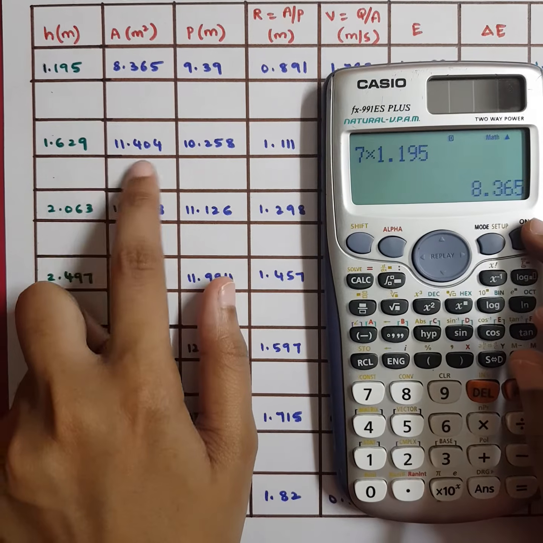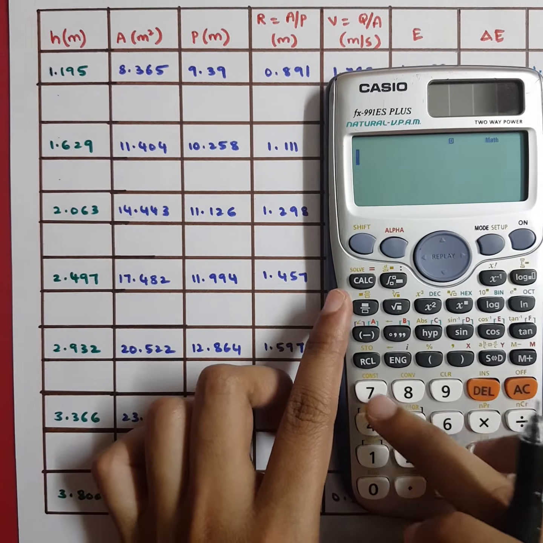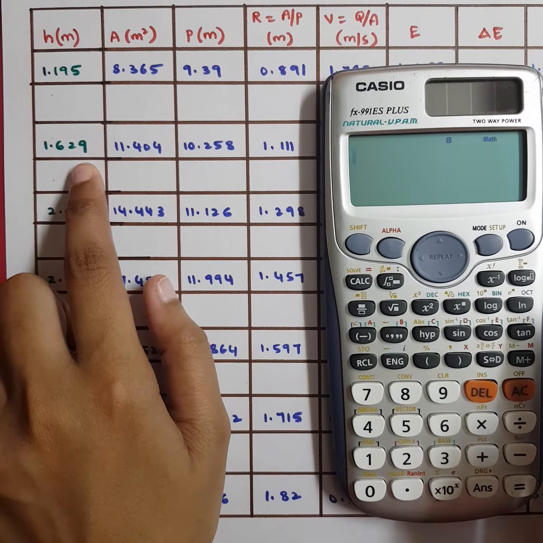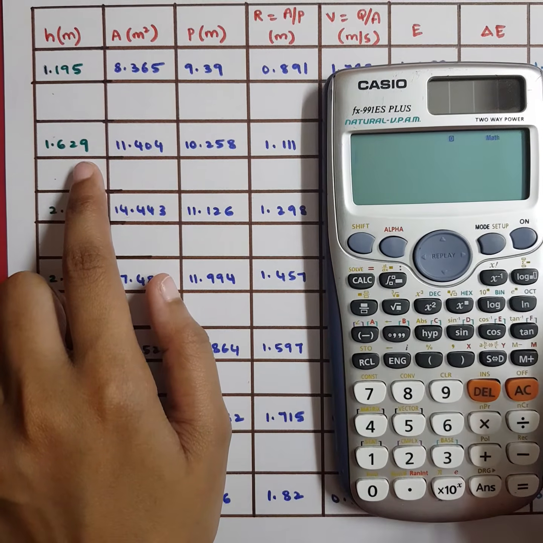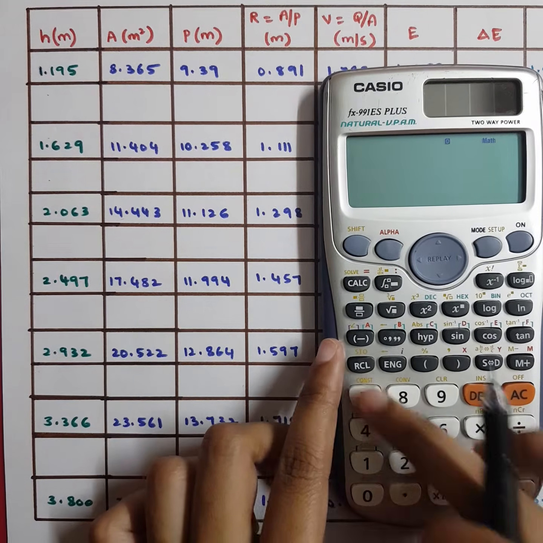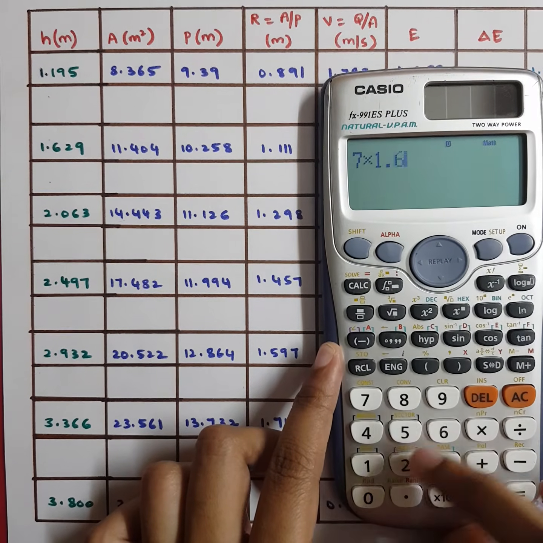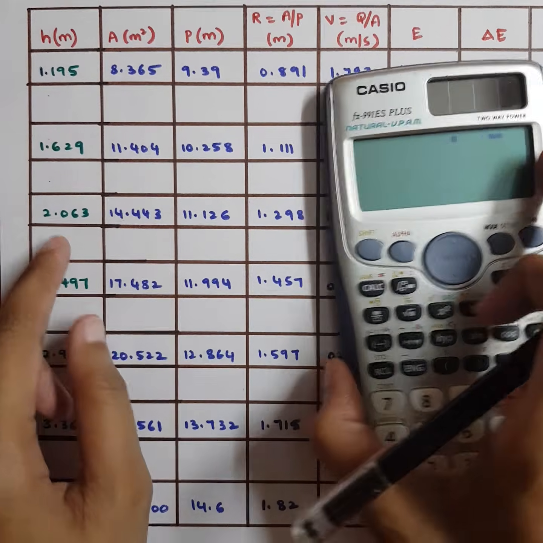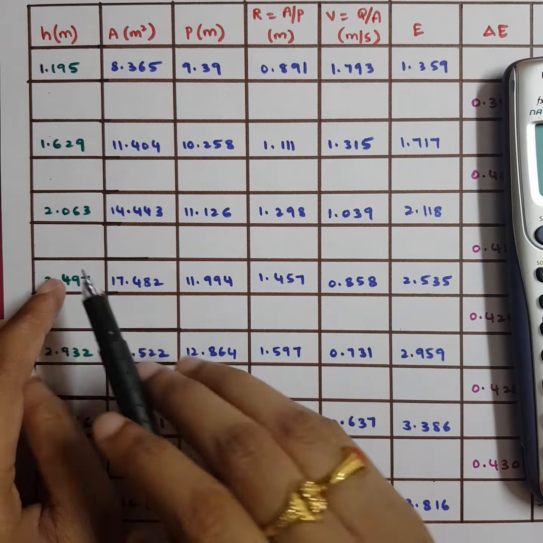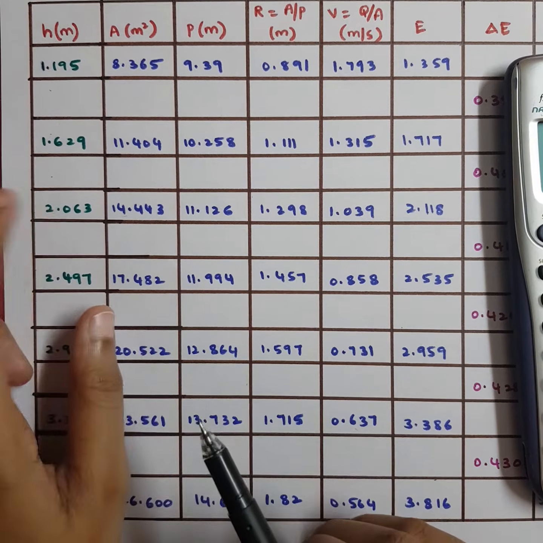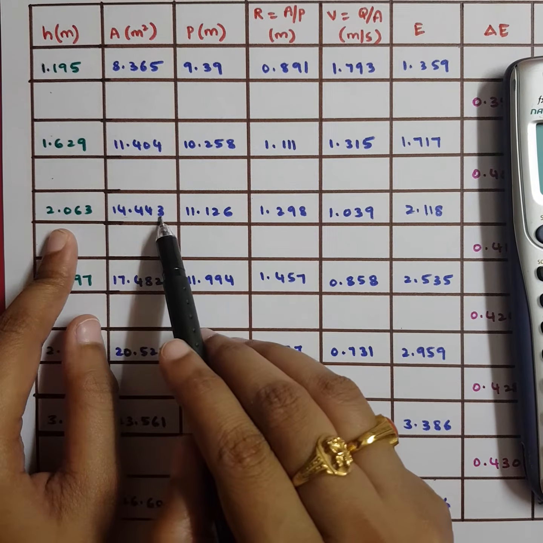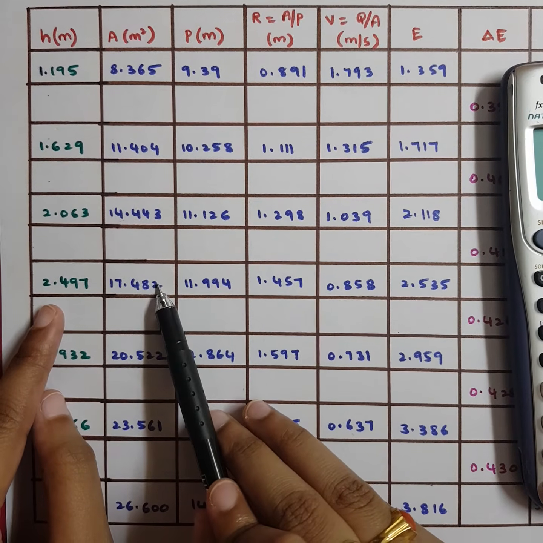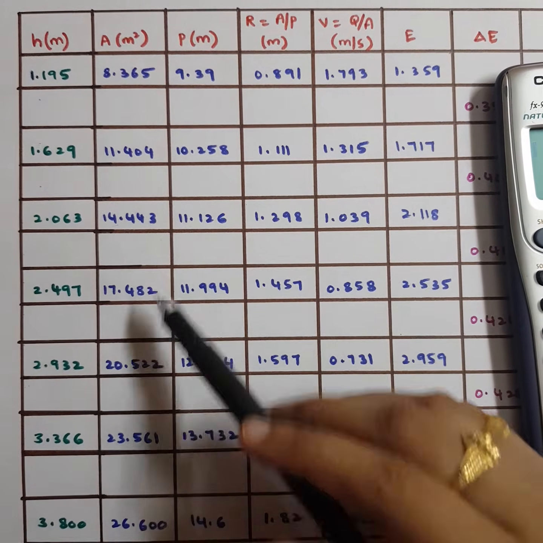Similarly, see the second area. What will be the second area? Again, area is width into that particular height. See here, width is constant all the time, only height will change. So again 7 into 1.629, how much? 11.404. That's what I have written here. Like this, the given width into this H will give you this area. Similarly 7 into 2.497 will give 17.4. Like this, finish off this second column.